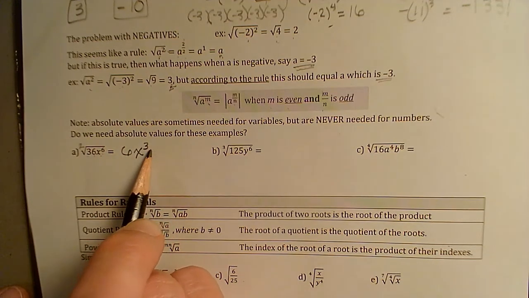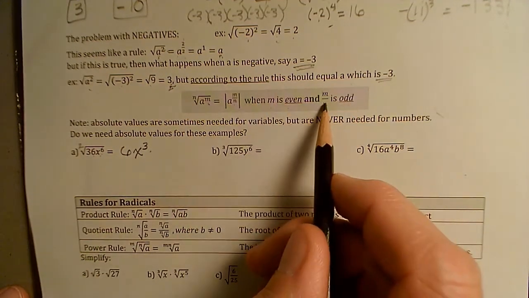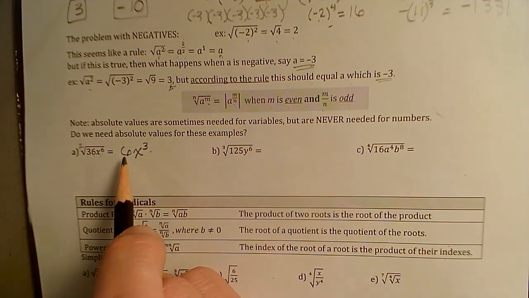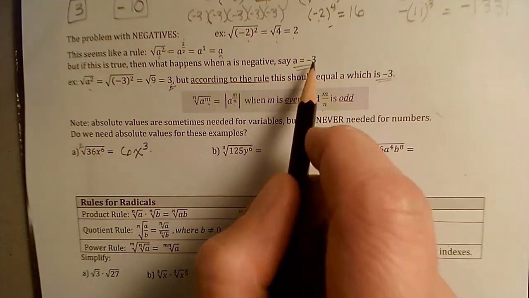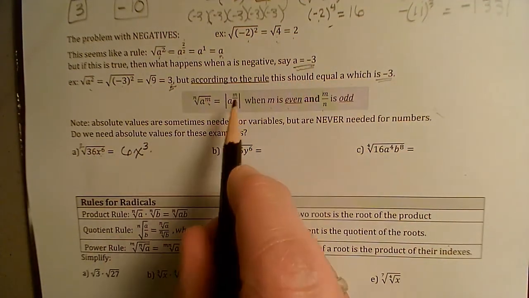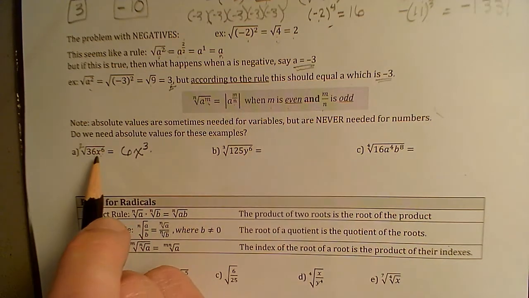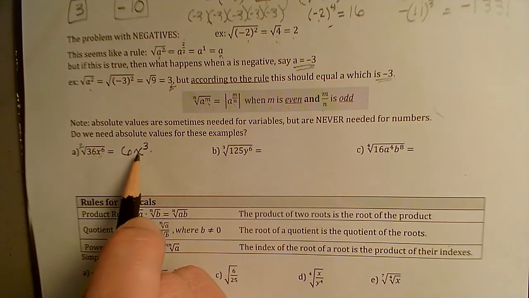Now, does this rule follow? We don't have to worry about the numbers. The numbers are what they are, but it's the variables, because variables can take on different values, sometimes negative. So does this fall into this pattern? If x is negative, the negativeness goes away here, but when we raise it to the 3rd power, it doesn't go away.